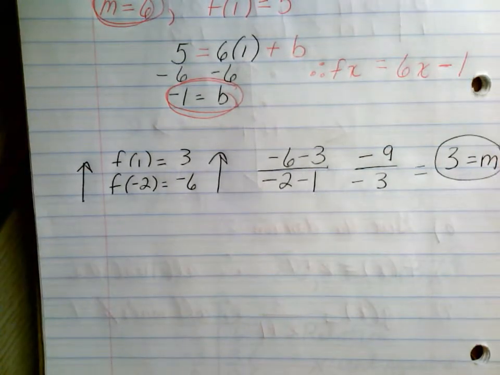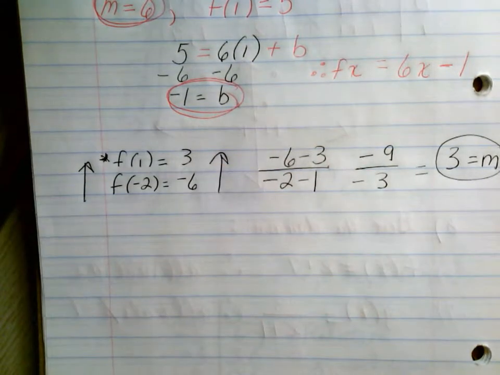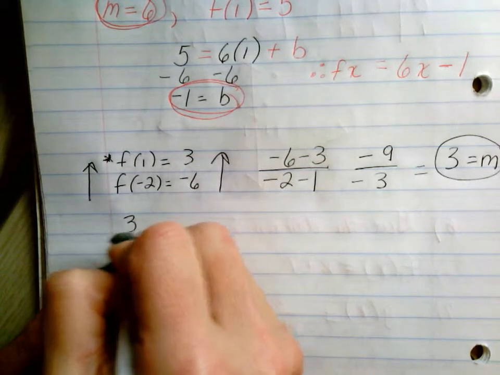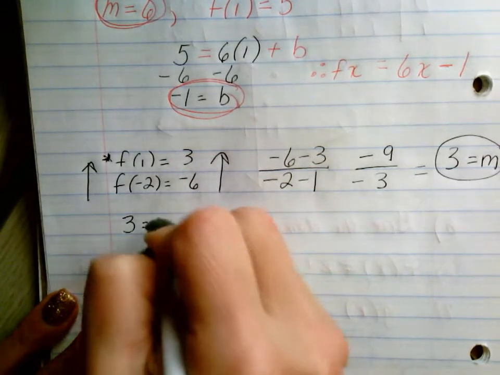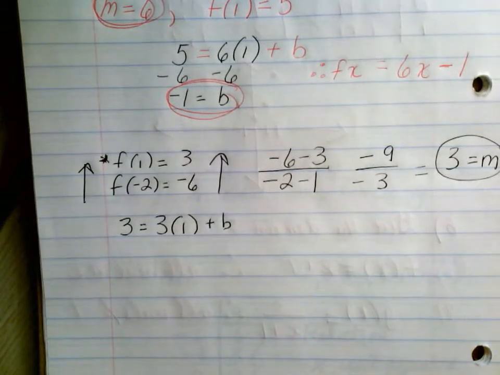Okay? Now, which pair of points do we want to use with our slope? I'm going to use this top one because wherever there's a 1, it's just less of a challenge to multiply. So, y equals mx plus b.